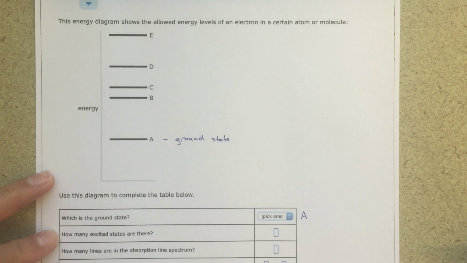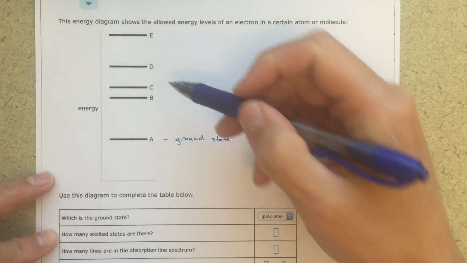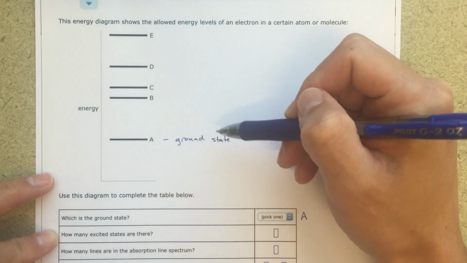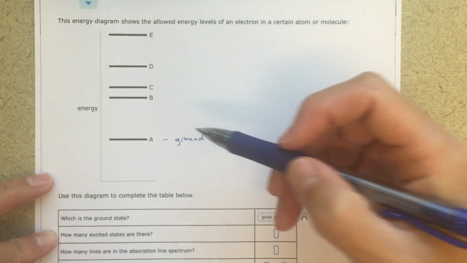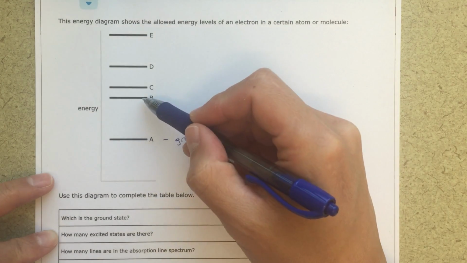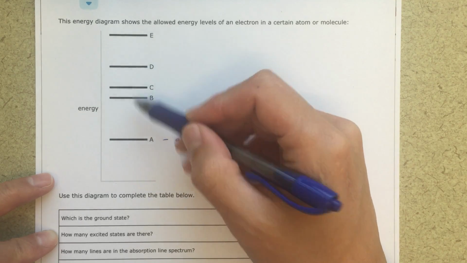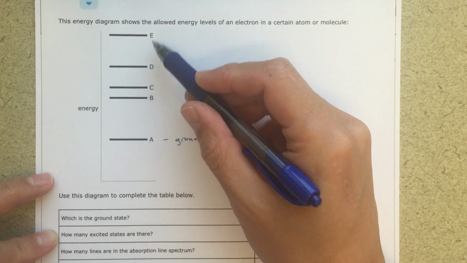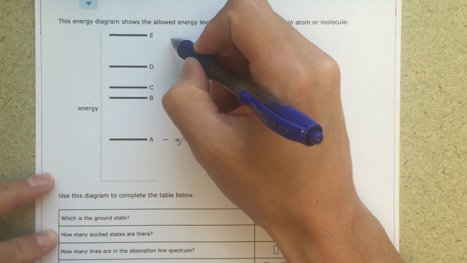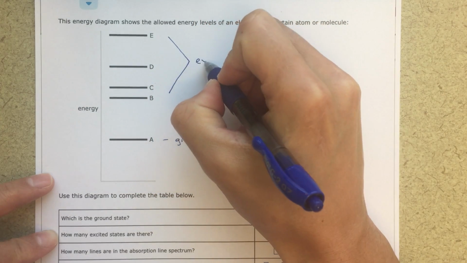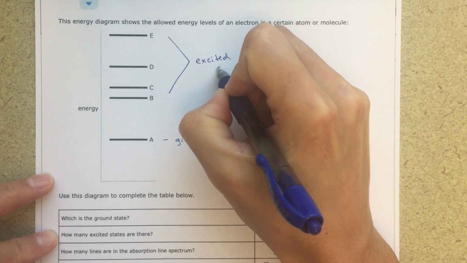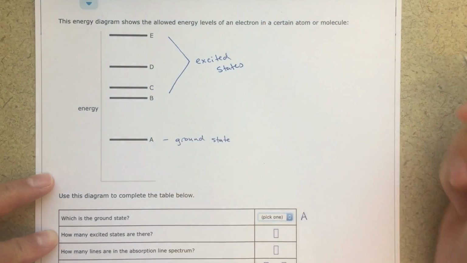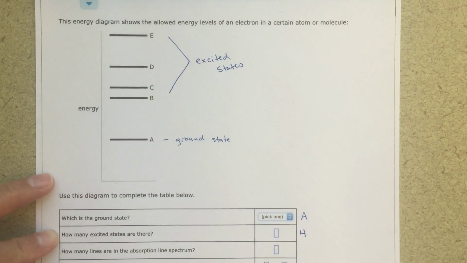And then the next question is, how many excited states are there? Every state above the ground state, we would consider to be an excited state. So if I had an electron starting here, it could jump up to level B, it could jump up to level C, and so on. So I count 1, 2, 3, 4 excited states. All of these would be considered excited states, and we've got 4 of those.